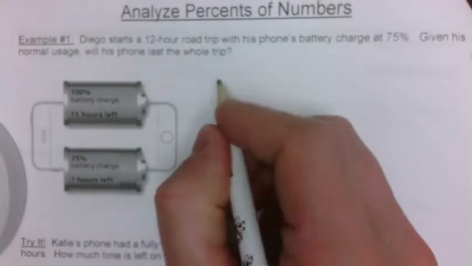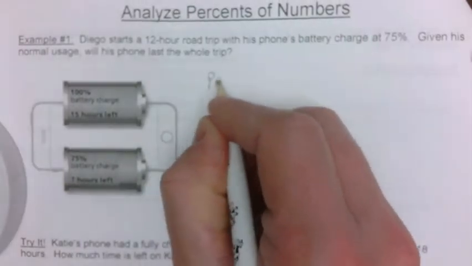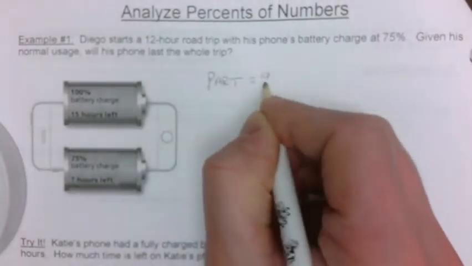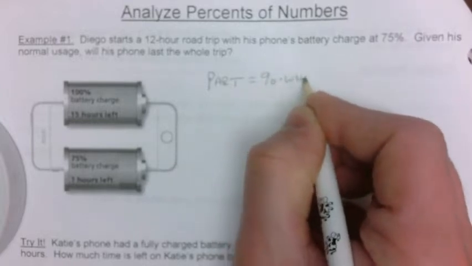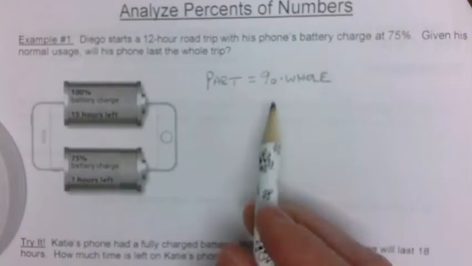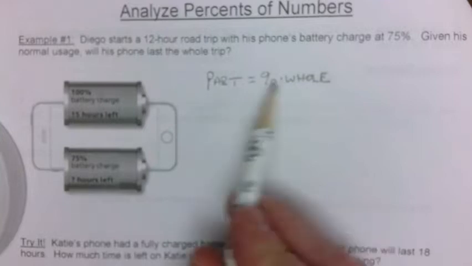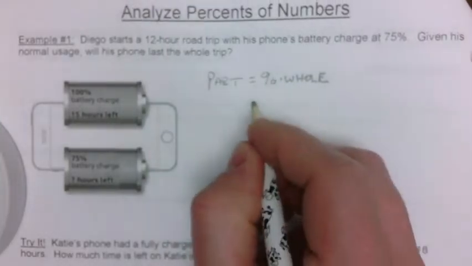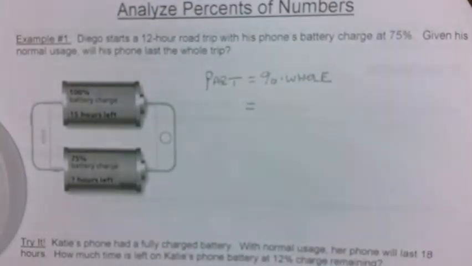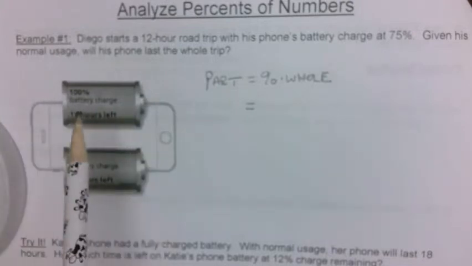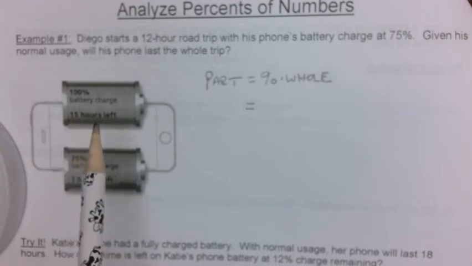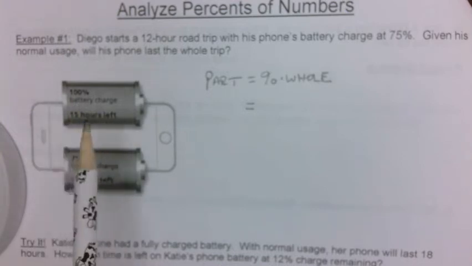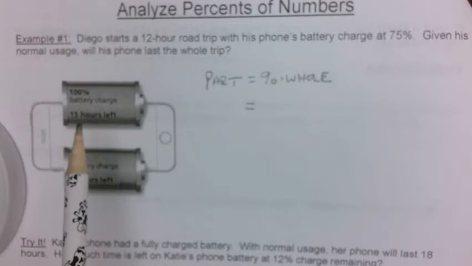Okay, so we're going to start by writing the percent equation, which remember says that the part is equal to a percent times the whole value. We always find a percent of the whole value to represent the part. So looking at our picture, here's the phone and the battery when it's fully charged, 100% battery charge, there's 15 hours. So a full battery will last for 15 hours.